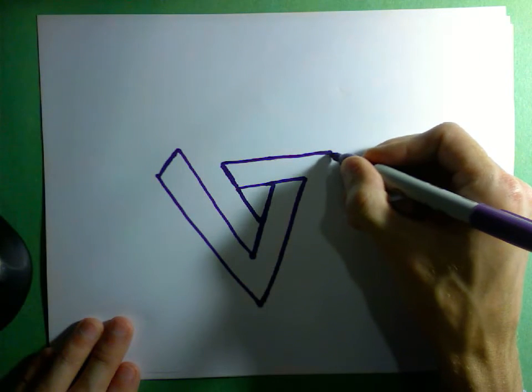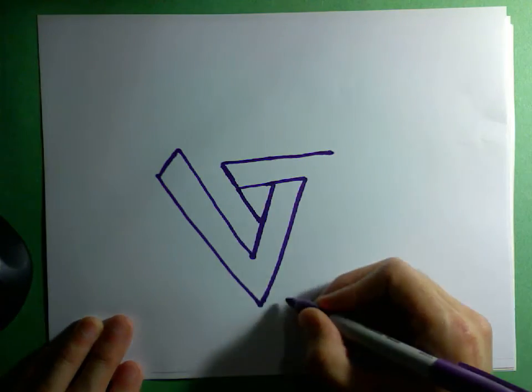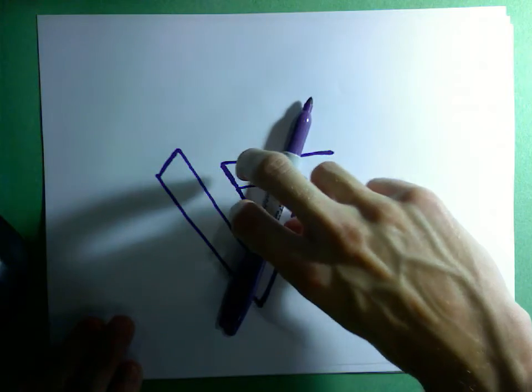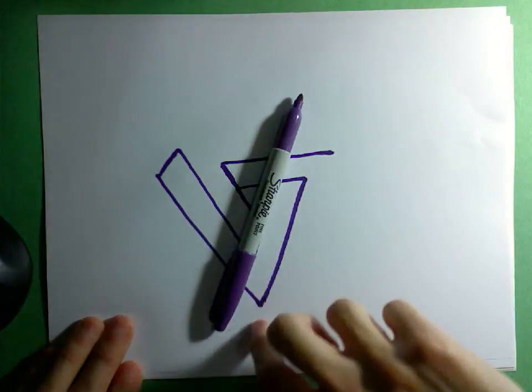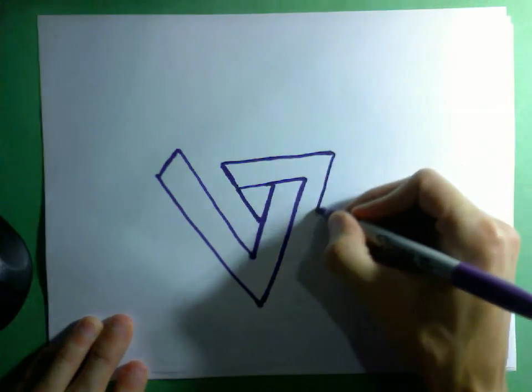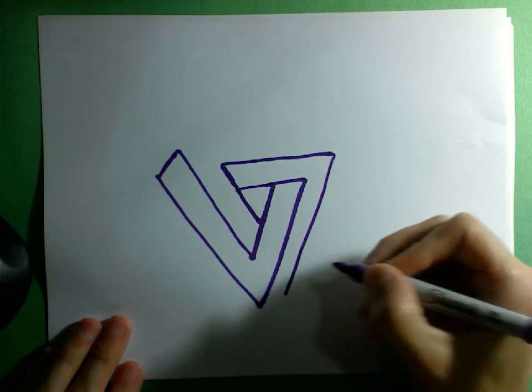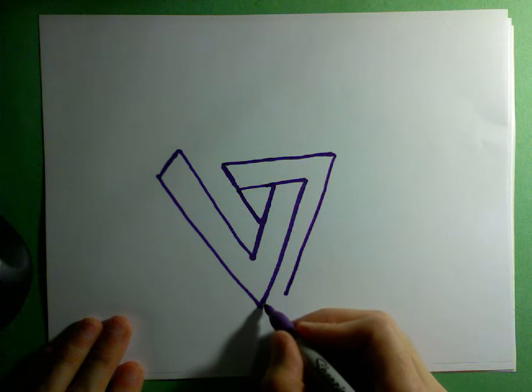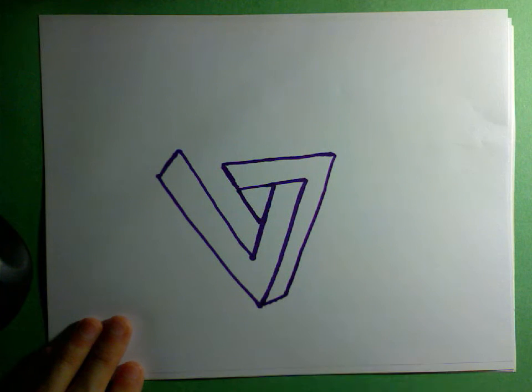And then from that line that we just drew, we're going to draw a line that comes down, and it's going to be at the same angle. So I'm going to put my Sharpie down at the same angle as this line that we drew, like this. And I'm going to end a little bit before I hit this line, because I'm going to close this off, boop, right there.